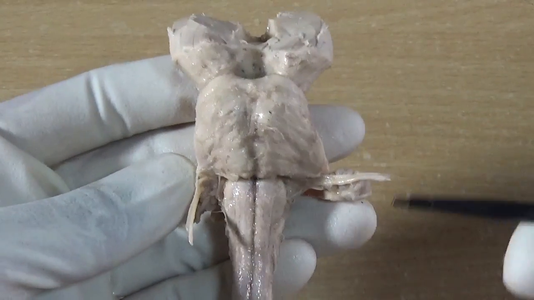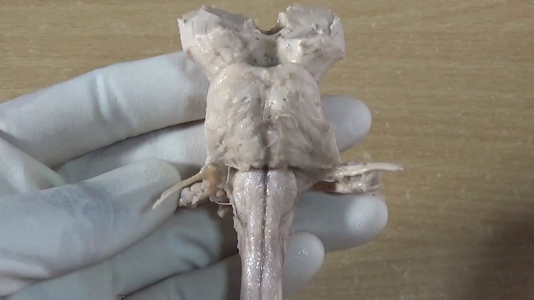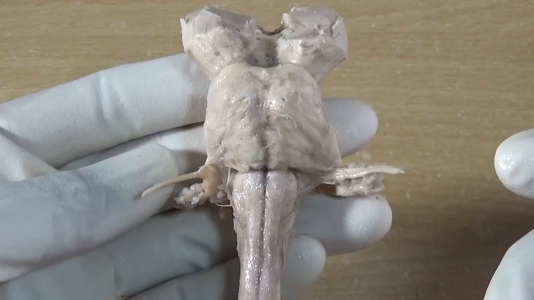So this is about the external features of the brainstem plus the attachments of the 3rd to 12th cranial nerves. Hope you understood well. Thanks for watching.